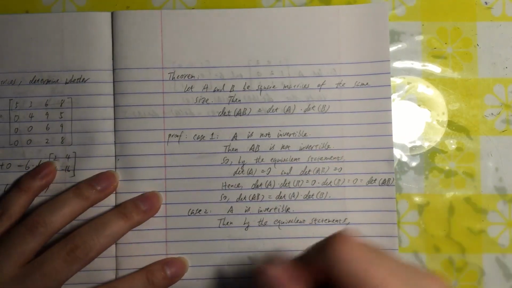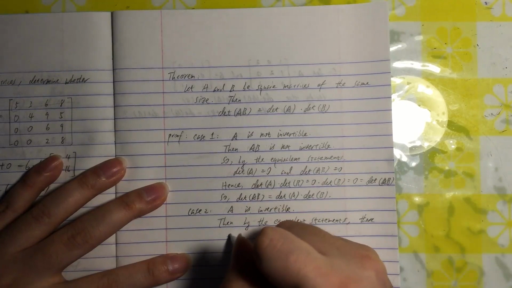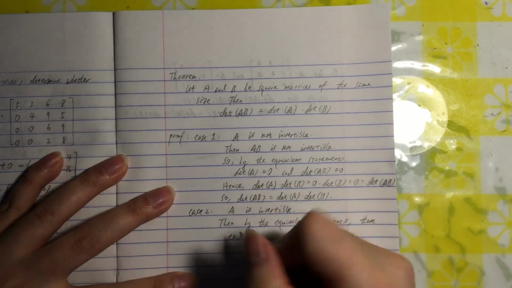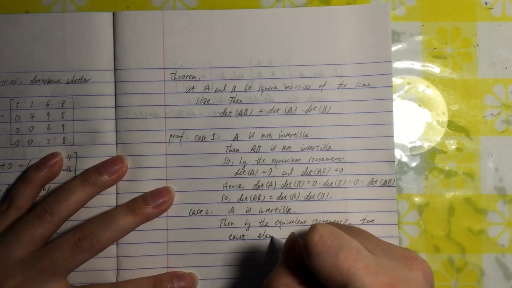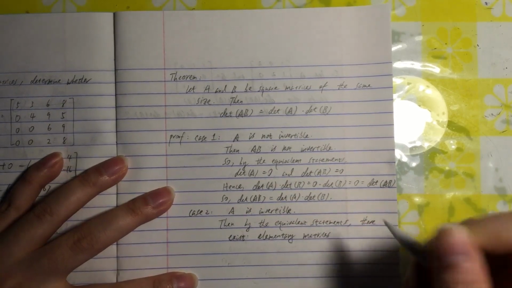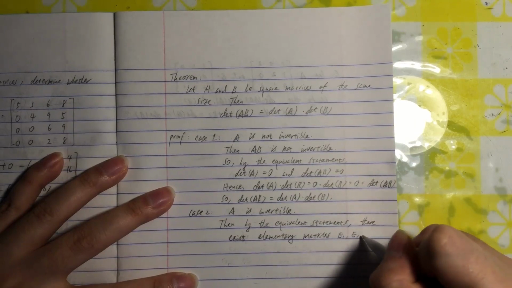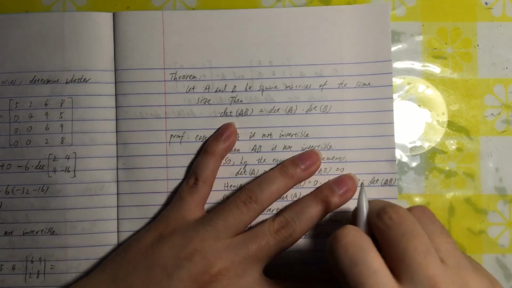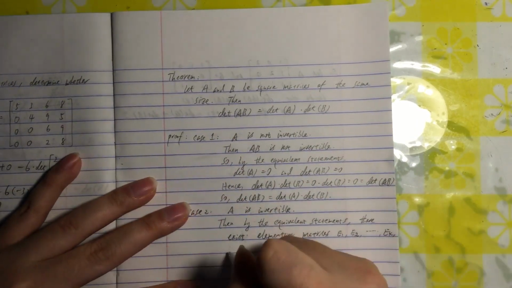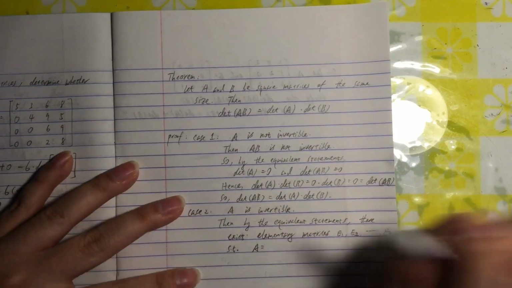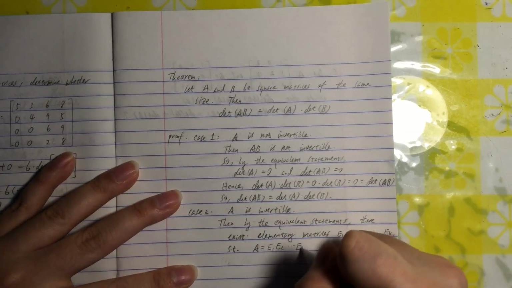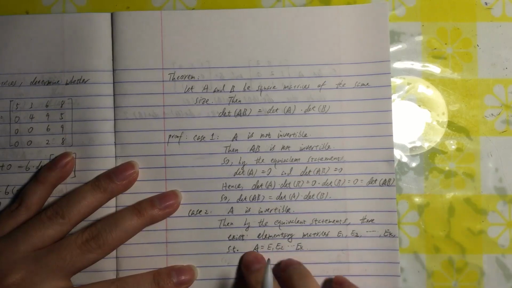So by equivalent statements, there exist elementary matrices E1, E2, EK, such that matrix A equal to the product of E1, E2, EK.